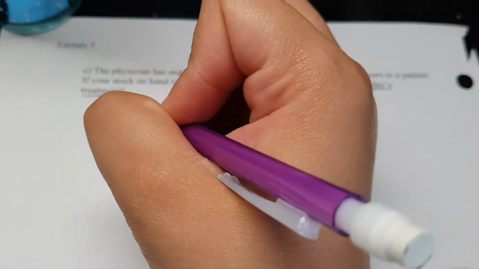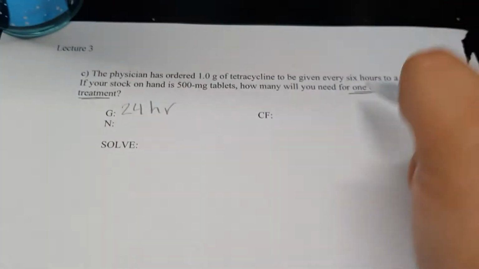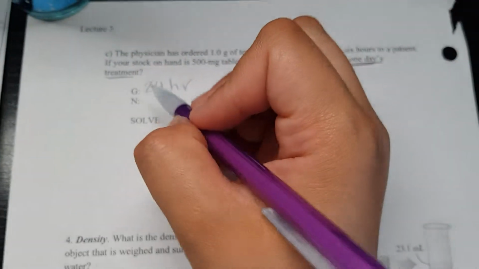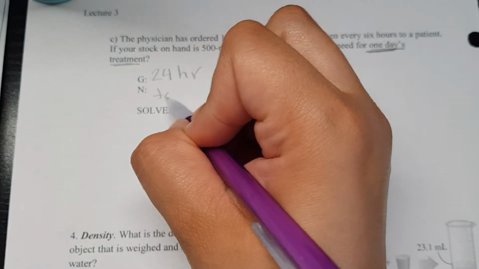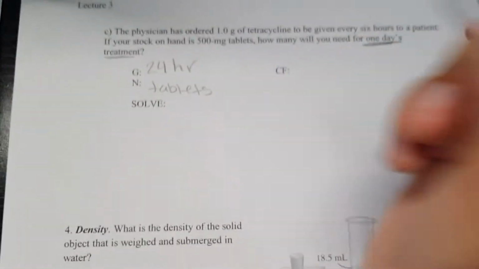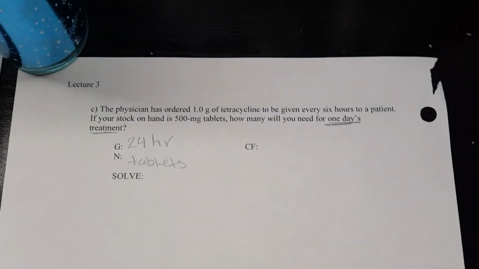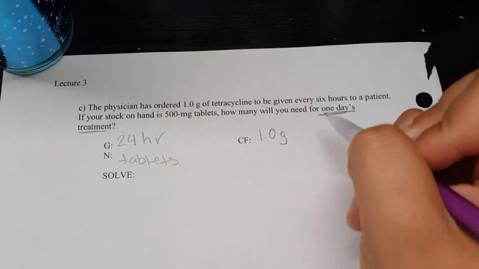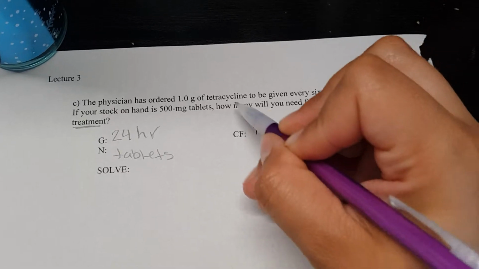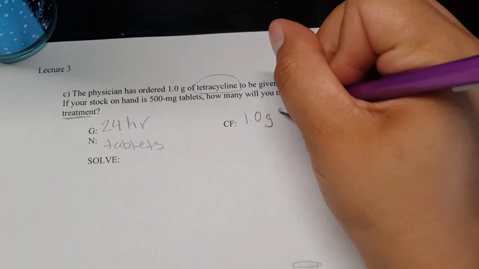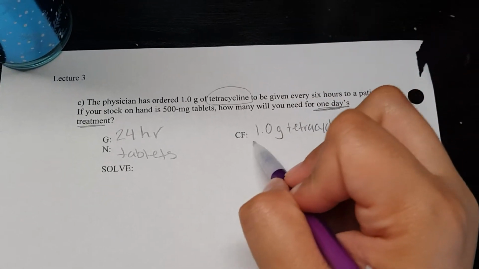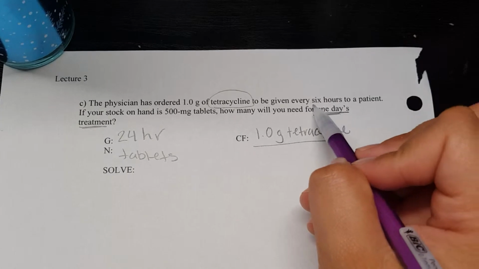So the way we do this is our given is the 24 hours, so the 1 day, and we need to find how many tablets. Our conversion factor that we are going to be using is the 1 gram of tetracycline per 1 hour.